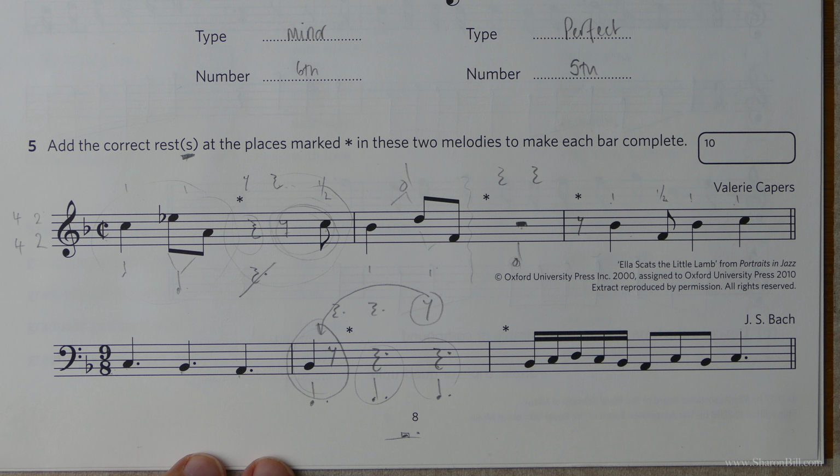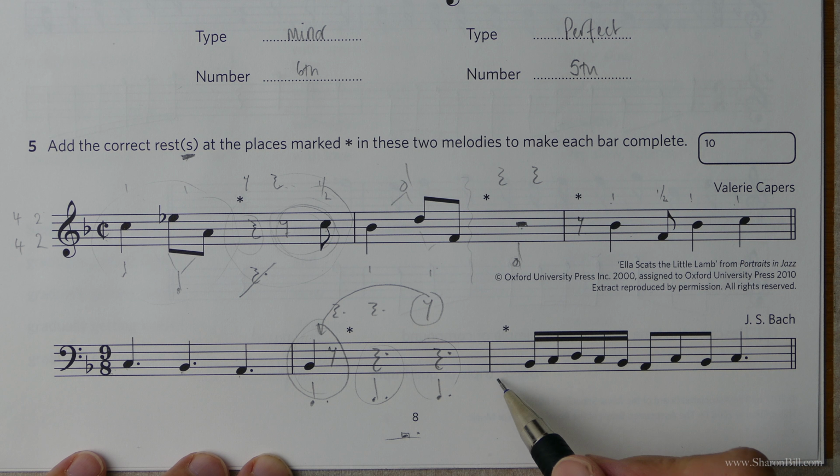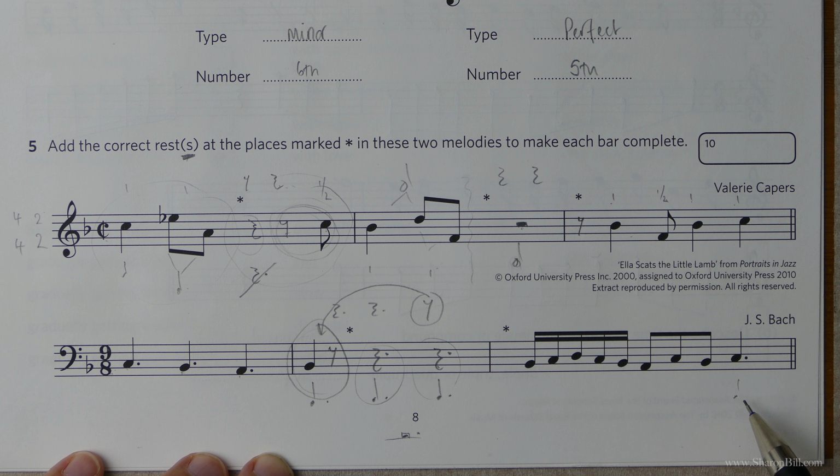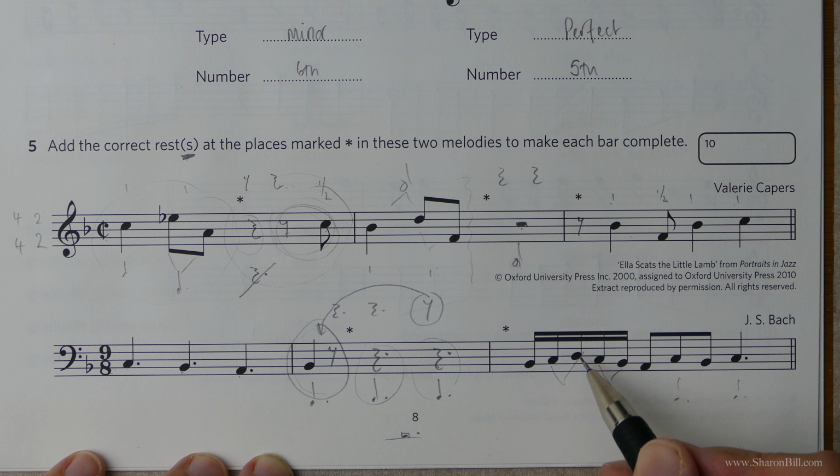So let's have a look in this next bar. So let's just work backwards and see what we're missing. We've got 1 group of 3 there, we've got 1 group of 3 there, 1, 2.